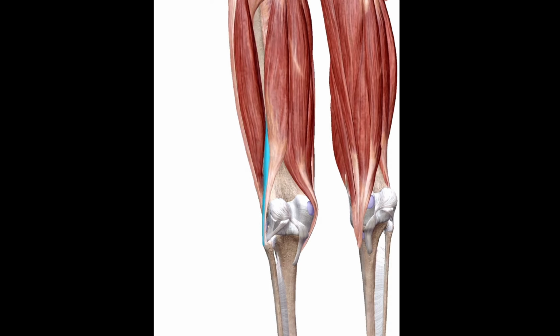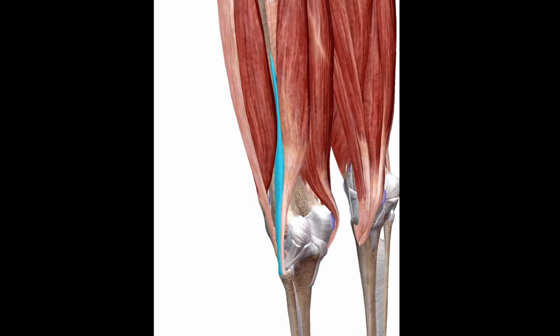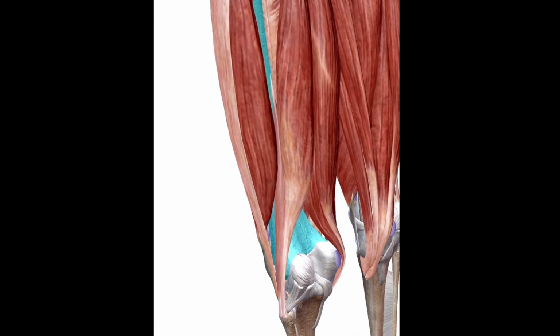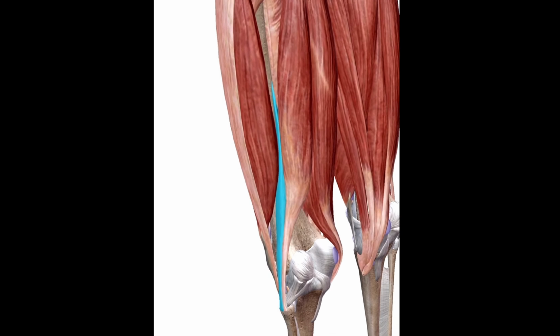Origin. That's right. The short head originates on the linea aspera. Here's the femur. And then here's our short head. Okay, linea aspera, insertion. Insertion for the short head. That's right, it inserts together with the long head on the fibular head. Right there on the fibula.